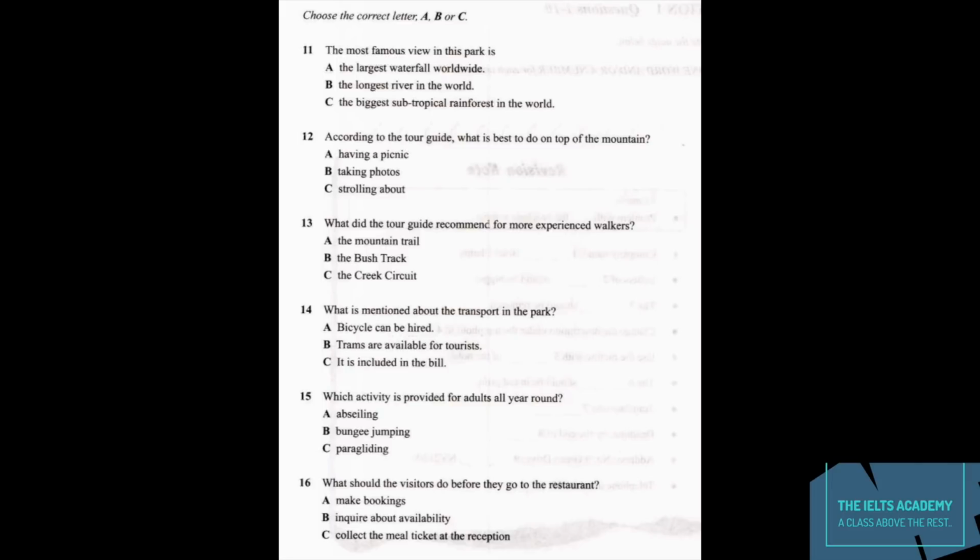Apart from the dense green rainforest, tourists can also hike along the mountain trail. Despite the stunning view, taking photos is not advised on the way up, I'm afraid, as one might get distracted and the narrow trail by the sheer cliff is quite dangerous. When you reach the top of the mountain, there is nothing better than having a picnic under the trees with your family.